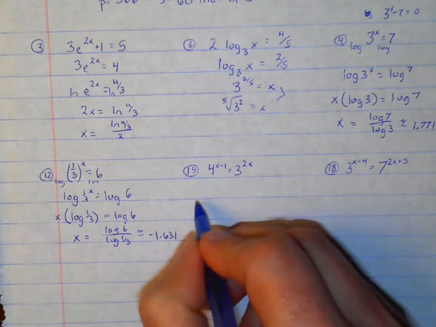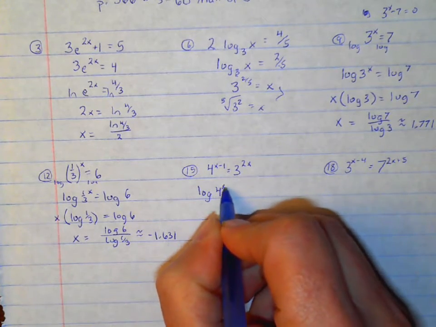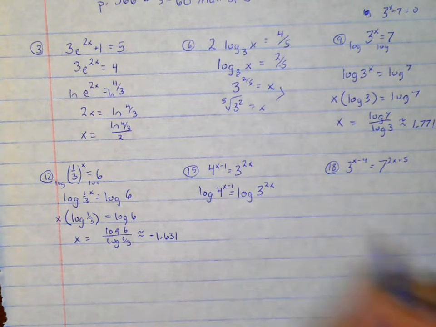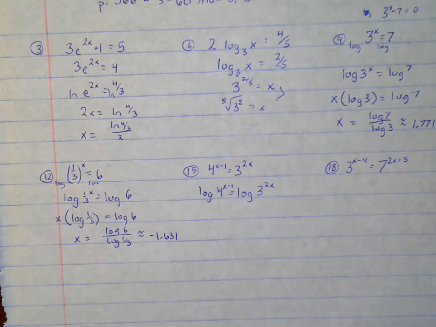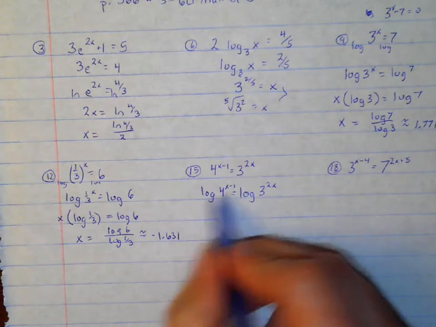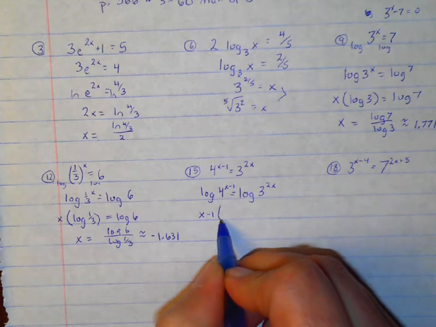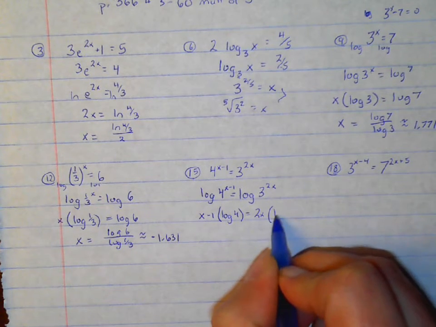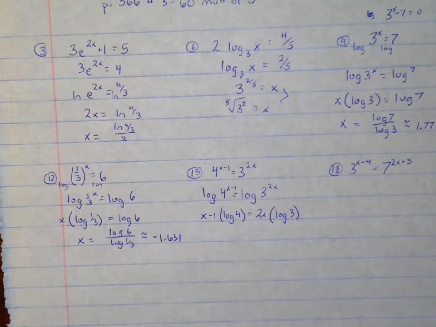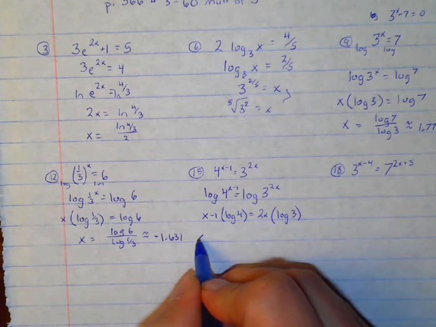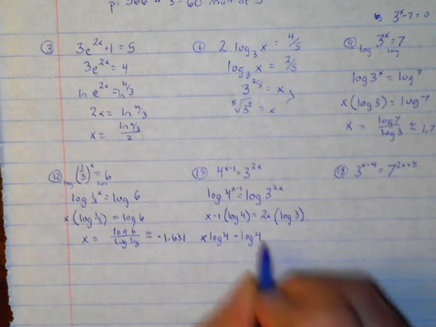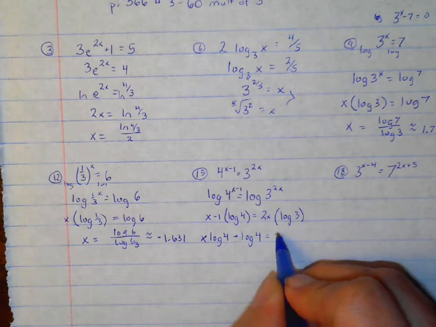Same idea here. I'm going to take the log of both sides. Bring this out front here. This would be x minus 1 times log of 4. Bring this out front. This would be 2x times the log of 3. Okay, I want to get x's. Well, let's distribute it through. This would be x log of 4 minus log of 4 equals 2x log 3.